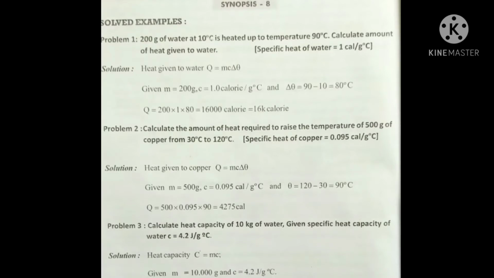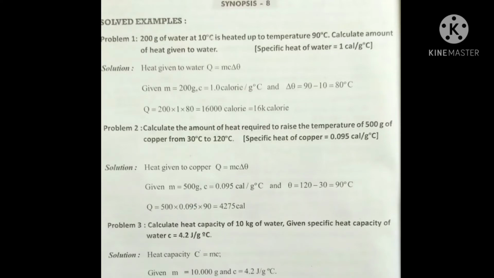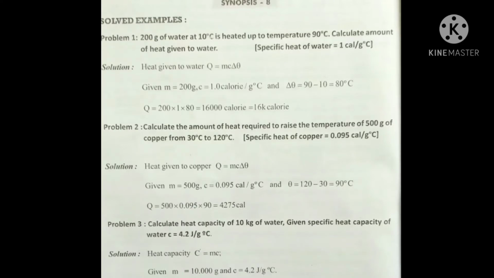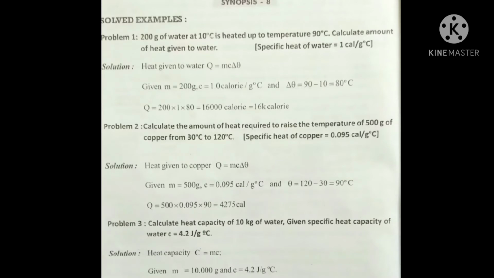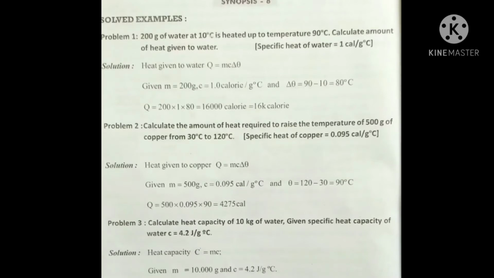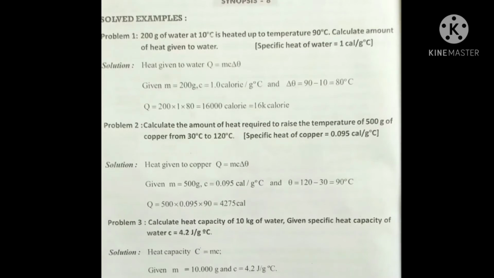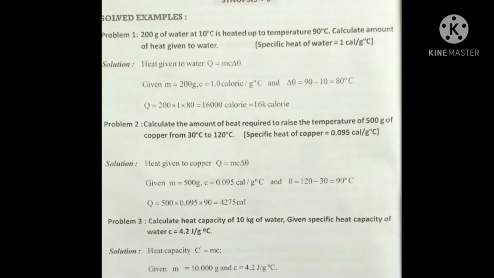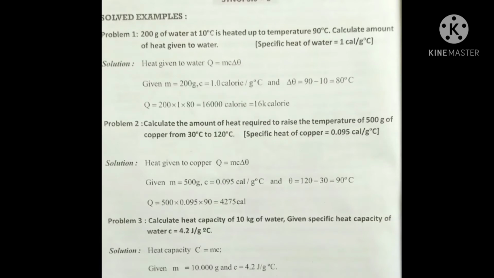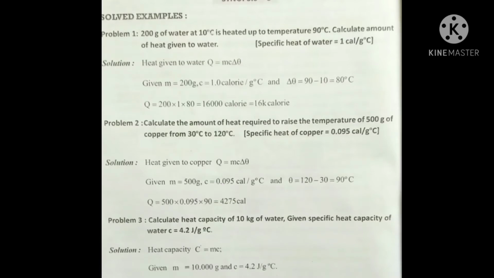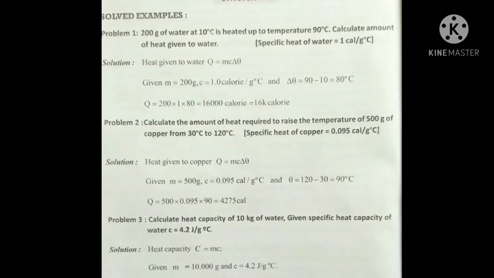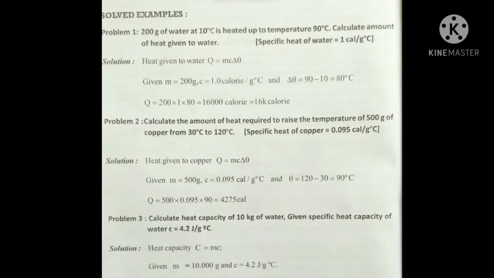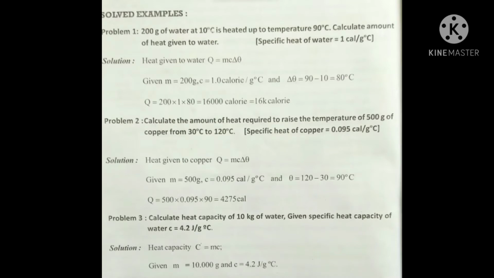So m into c into delta T. Heat required is equal to 200 into specific heat, which is 1, into 80, the change in temperature. So that is equal to 2 8s are 16 into 1000, 16,000 calories. Here K means 1000, it is a constant. So 16K calories. Heat required is equal to 16K calories.